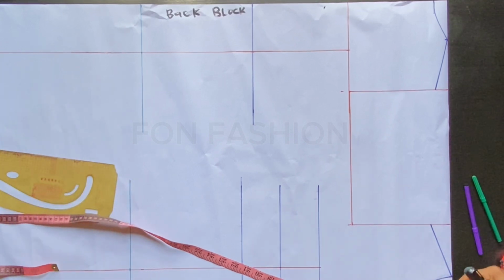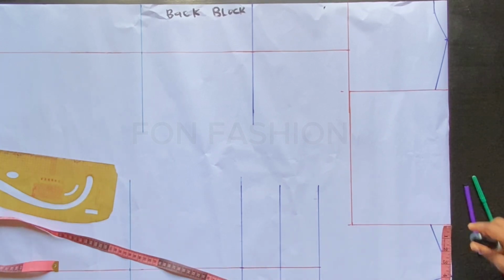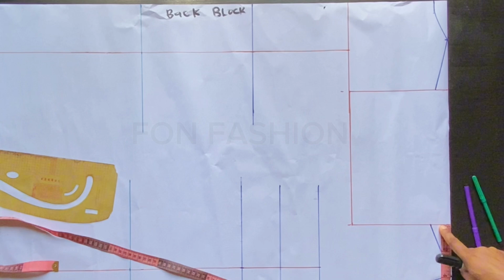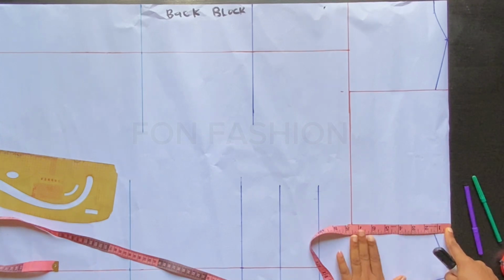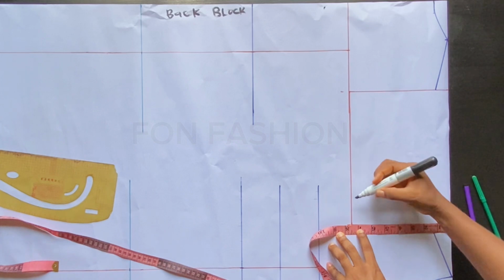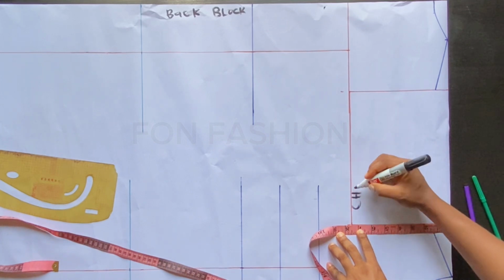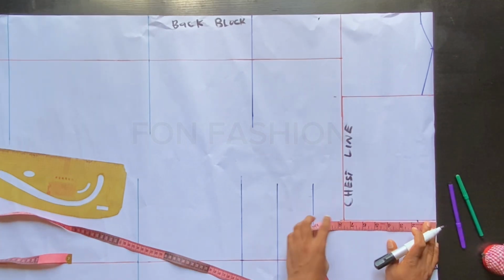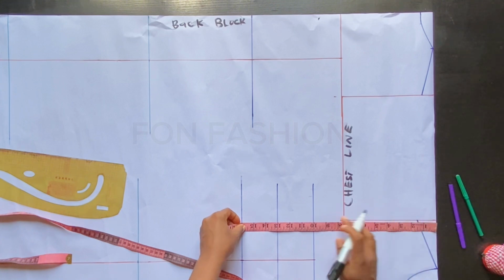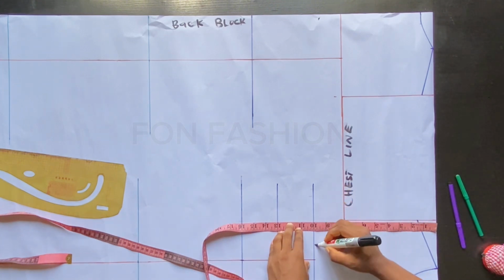I went ahead to mark my shoulder measurements. I have shoulder measurements of 14 divided by 2, which is 7. I've marked down 7 here. From shoulder, I have marked the chest line. So this is my chest line. And from shoulder, I also marked down my bust point. So this is my bust point.